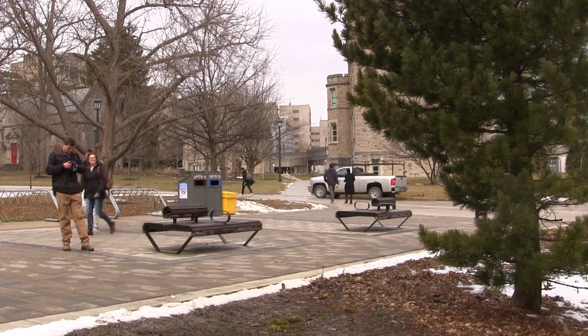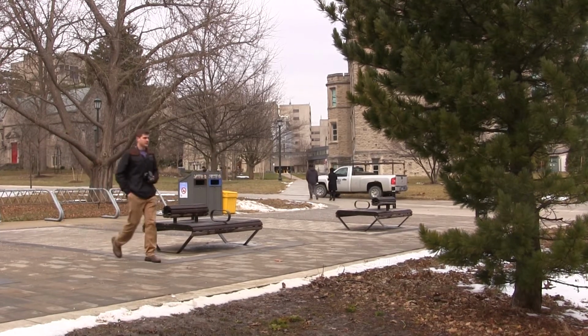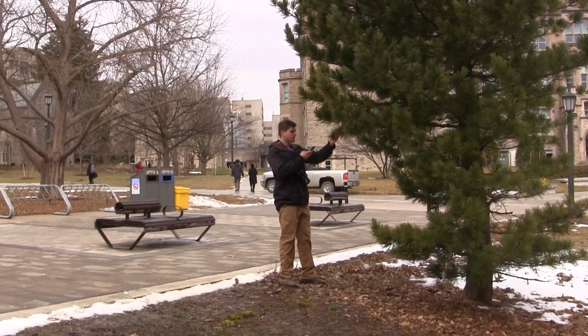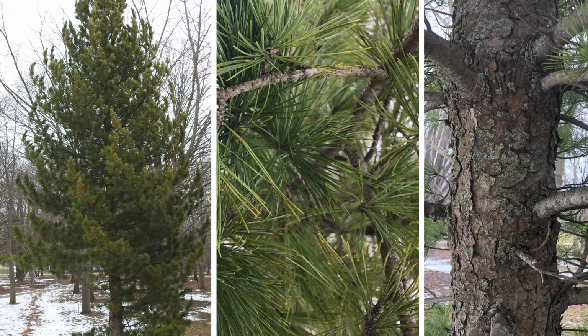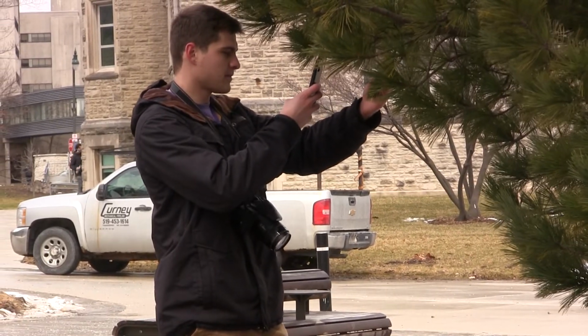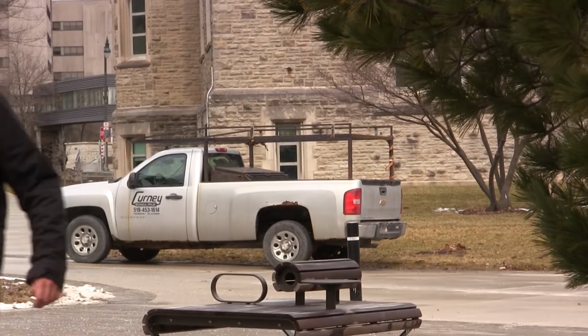With organisms that can be tricky to identify, you might want to photograph several key features like leaves, bark, and flowers. The more pictures you can provide, the easier it will be to determine which species is in your photos. Try taking pictures from different angles.